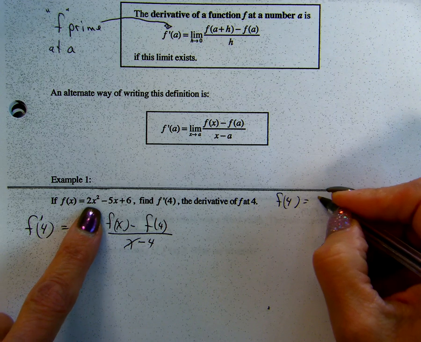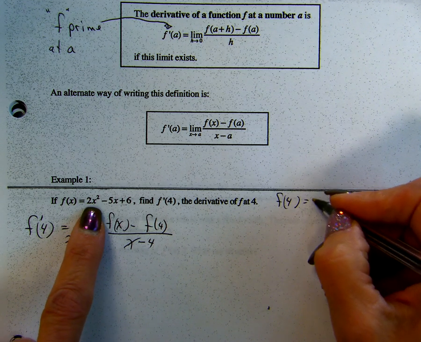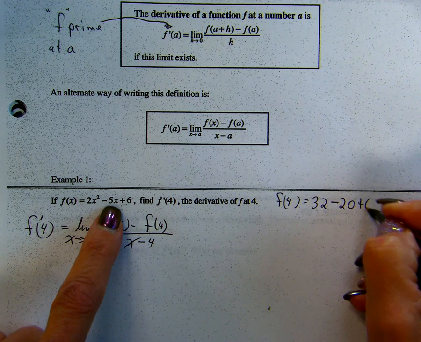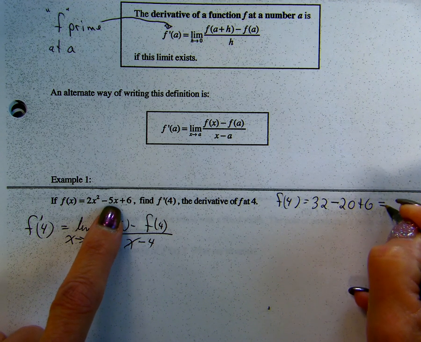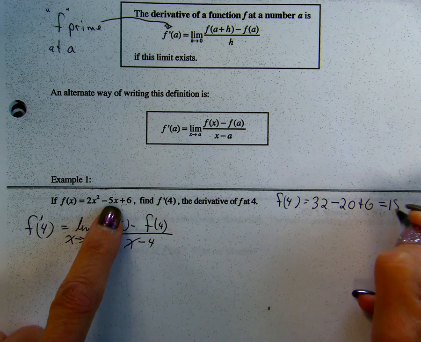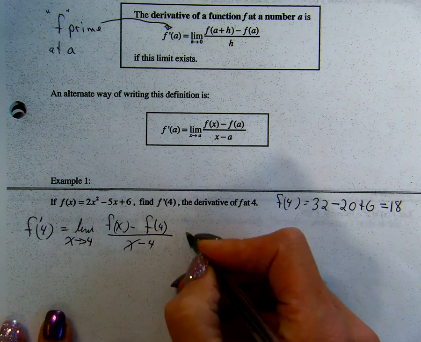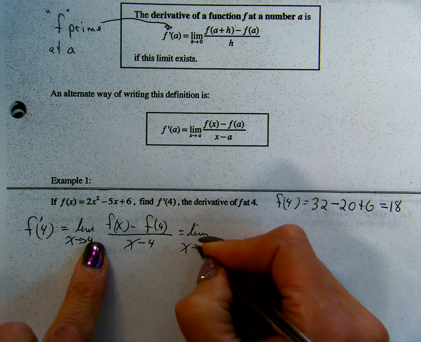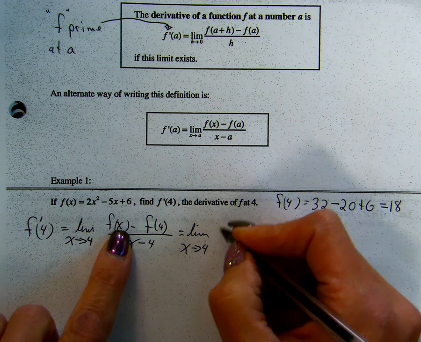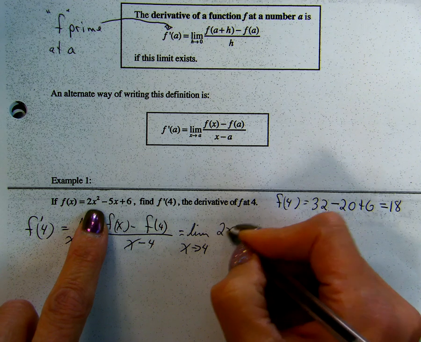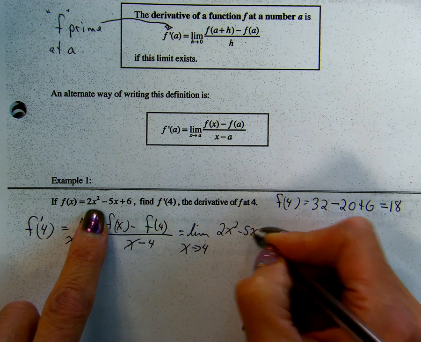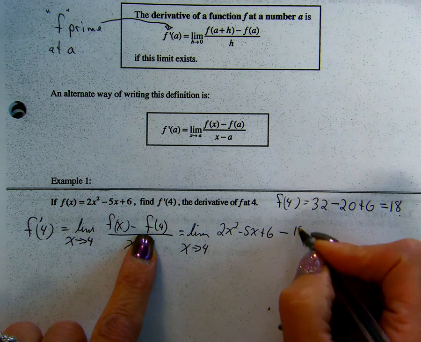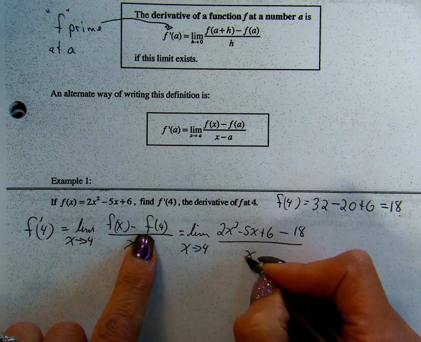Well, it would be 2 times 4 squared minus 5 times 4 plus 6, and collect everything up, I'm getting 18. So this is the limit as x approaches 4, f at x, which is 2x squared minus 5x plus 6, subtract f at 4, which is 18, all over x minus 4.